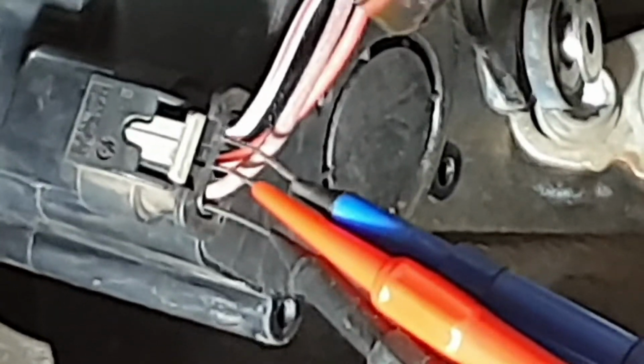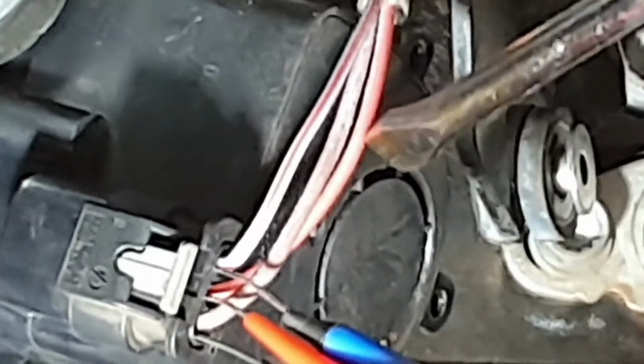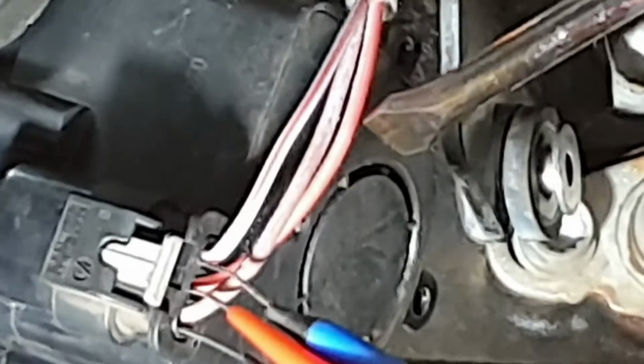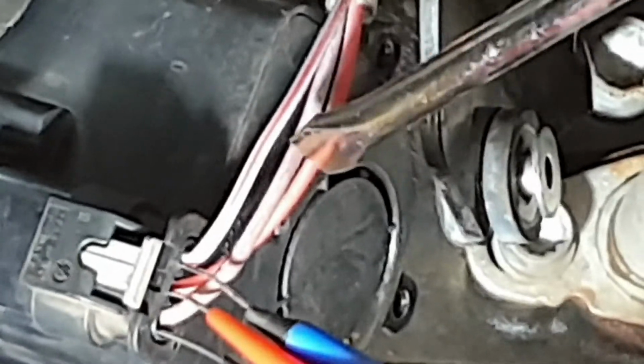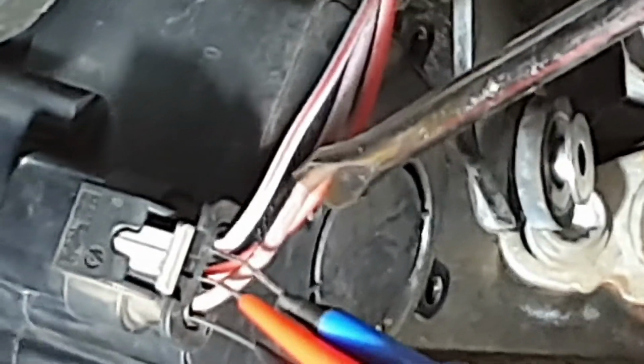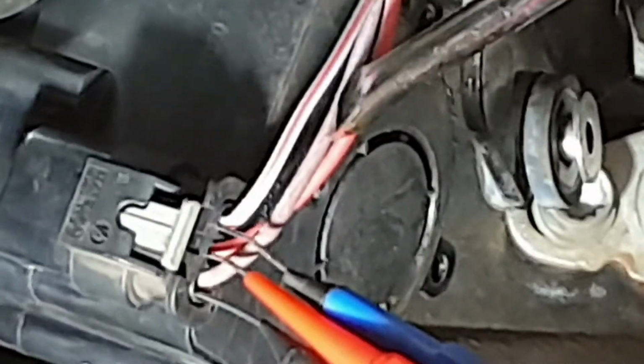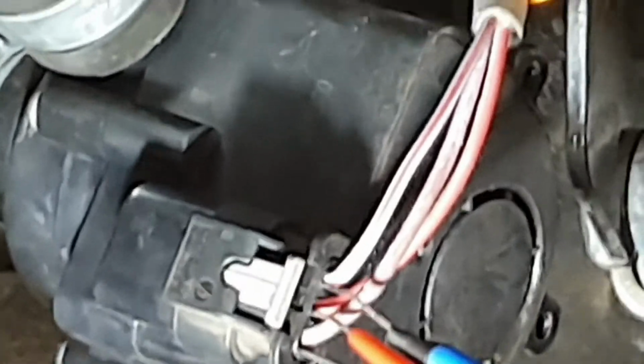The middle one, which is this red one, is the power supply, source voltage or 12 volt or battery voltage. The brown one, let me show you, this is the ground side of the pump. This is the pump.